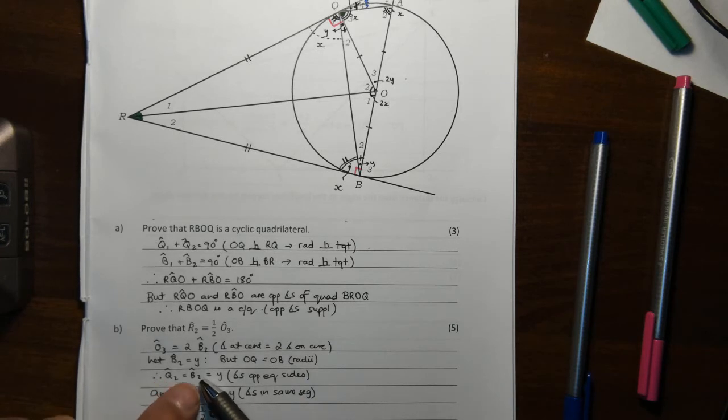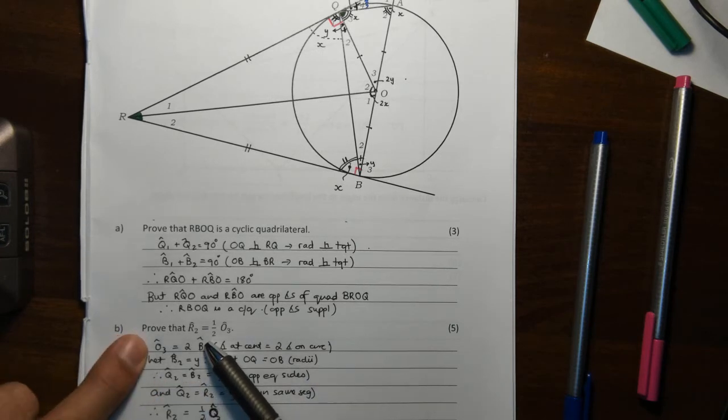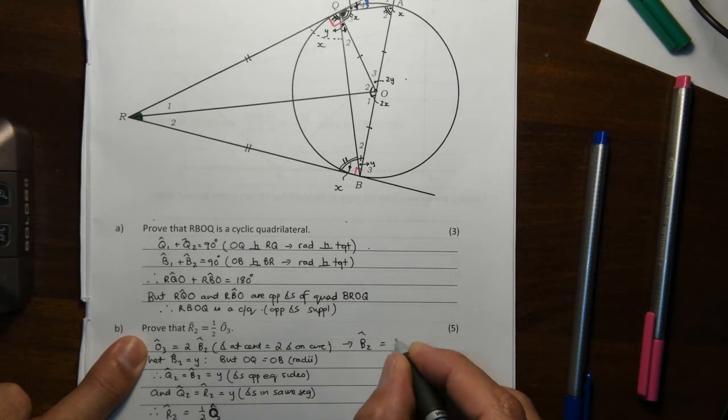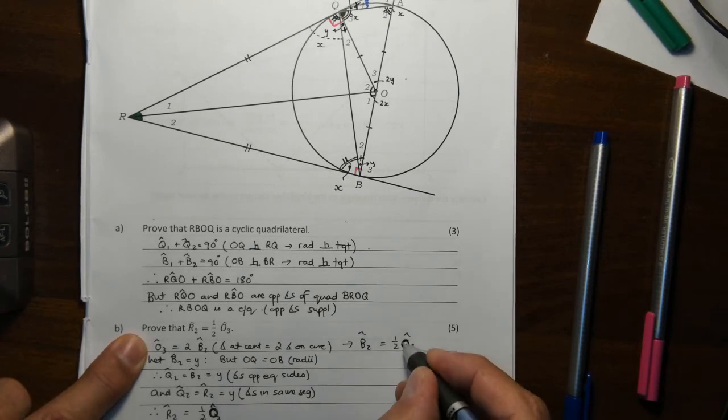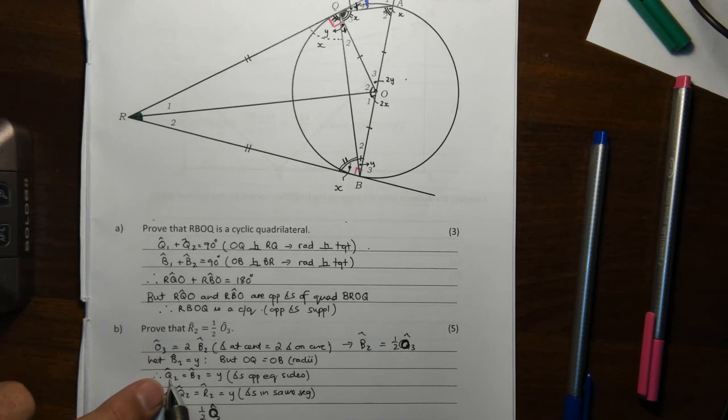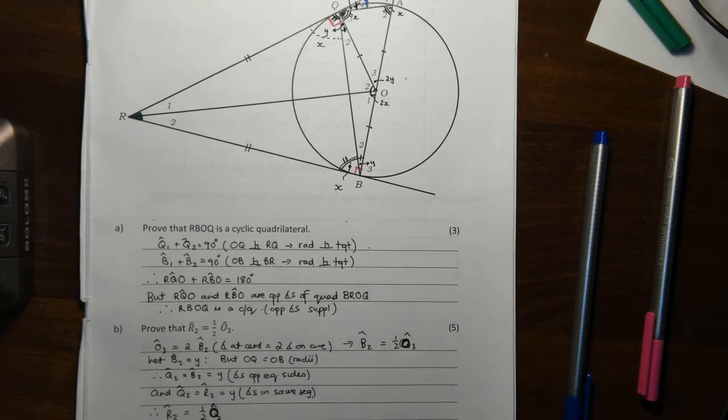Q2 is connected to B2, and B2 is directly connected to O3. How's it connected? Well, B2 is equal to a half of O3. I keep on writing Q, it's O. Sorry, folks. Half of O3. B2 is equal to Q2. Q2 is equal to R2, because R2 then becomes equal to B2. R2 is a half of O3.